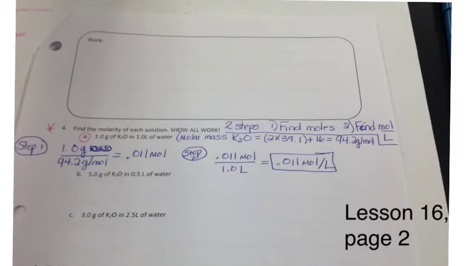This is the last page of help here for section 4.3. Hope this helps. So for number 4, part A, you need to do it in 2 steps. Here's my little cursor again. First step is find moles. Second step is find molarity. This is giving you a gram of potassium oxide. What you need to do is divide the 1 gram of potassium oxide by its molar mass. That'll give you moles. All right. Step 2. Once you have moles, you can divide it by the volume in liters. So you take your moles here, divide it by your 1 liter, and you've got molarity.